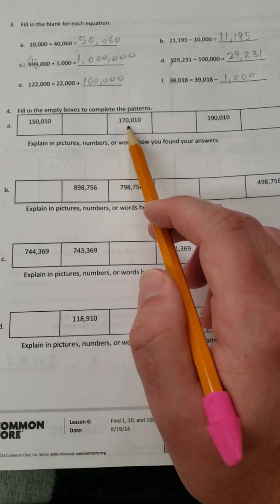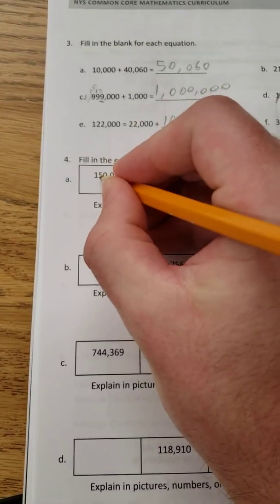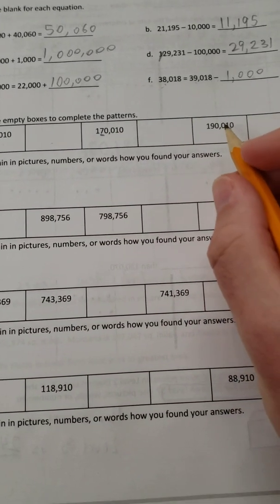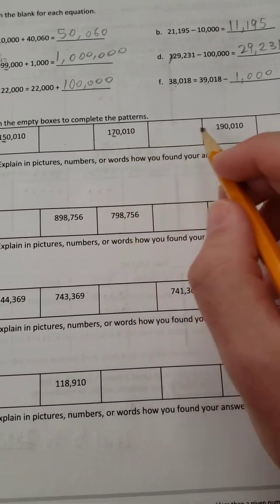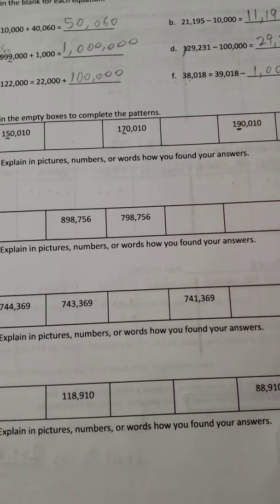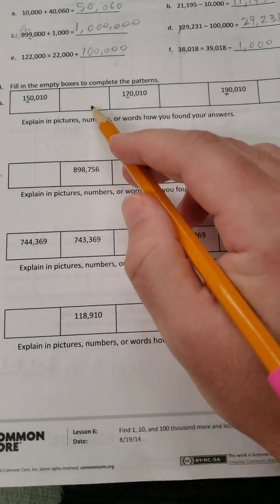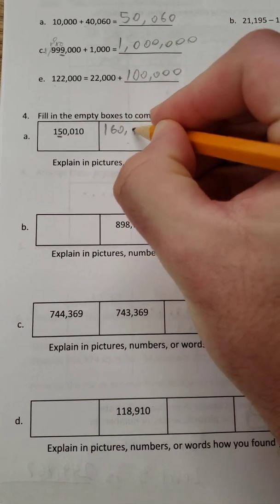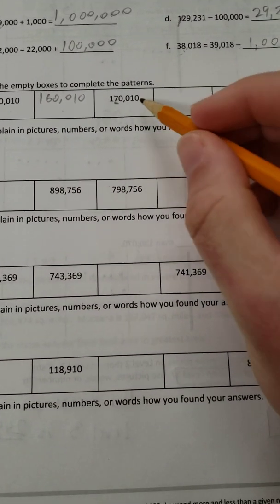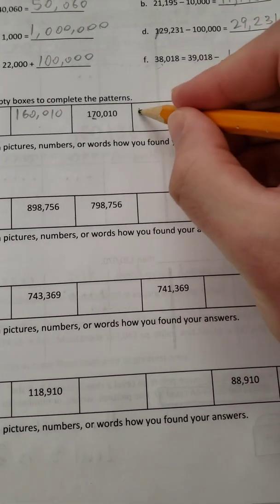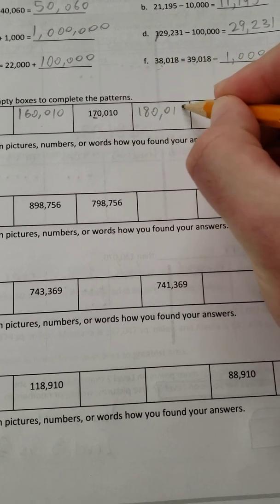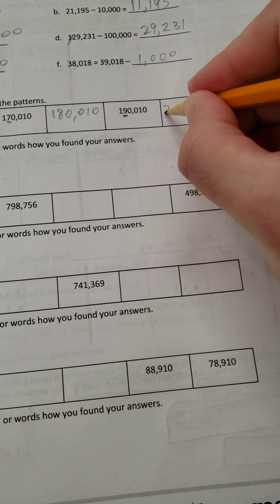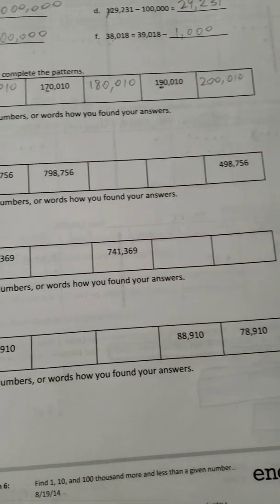150,010, 170,010. Only one digit changed. It's this one right here. It went up by 2, right? Now let's go to this one. 190,010. Well, from here to there, same digit change, and it went up by 2 again. So I'm going to guess since we're skipping 1 each time, it's probably going to go up by 1 each time. So this could be 160,010, 170,010, 180,010, 190,010. If we had 10 more thousands, it would be 200,010.